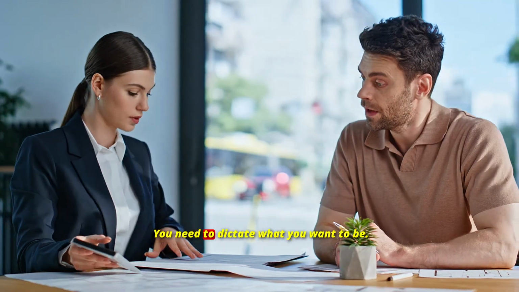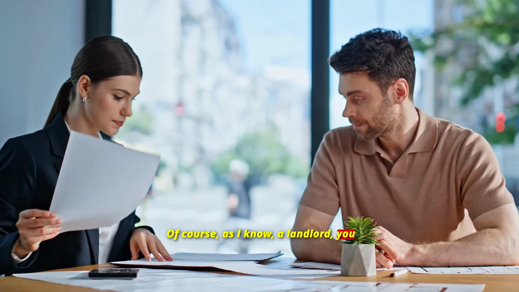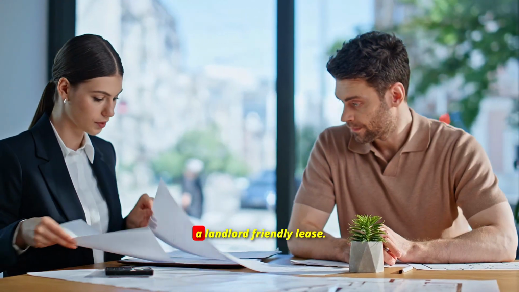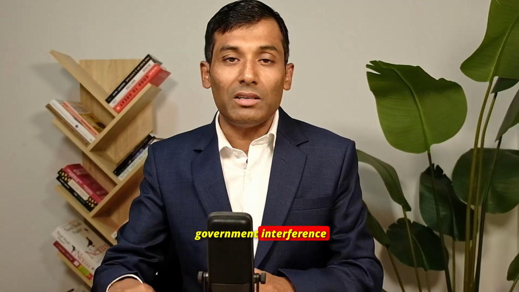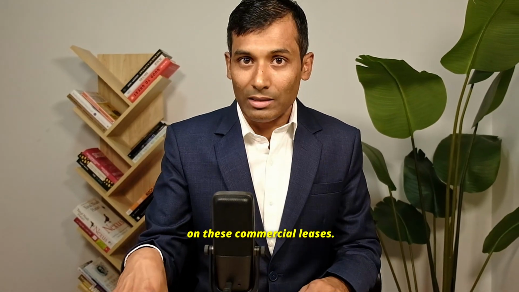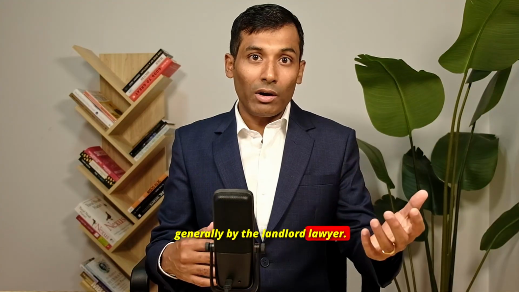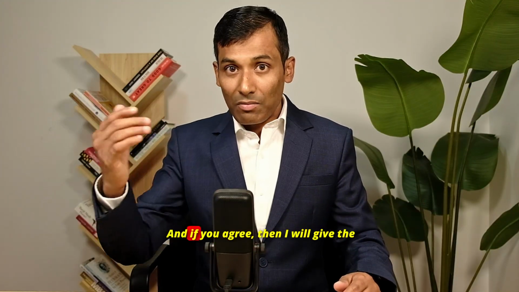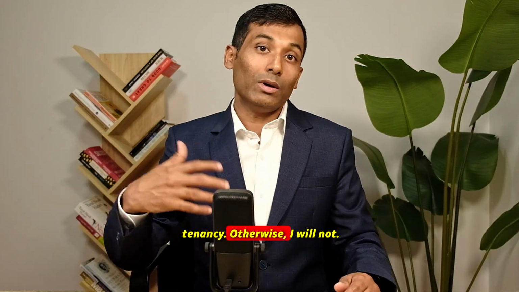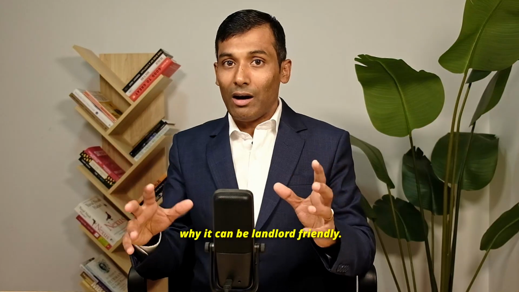Now, coming back to commercial property, this lease can be tenant-friendly, or it can be landlord-friendly. As a landowner, you need to dictate what you want it to be. Of course, as a landlord, you would always ask for a landlord-friendly lease. That's because there is not much government interference on these commercial leases. It's drawn up by lawyers, generally the landlord's lawyer, and then the landlord says, okay, I want these, and if you agree, then I will give the tenancy, otherwise I will not. So there is no clear mandate, which is why it can be landlord-friendly.